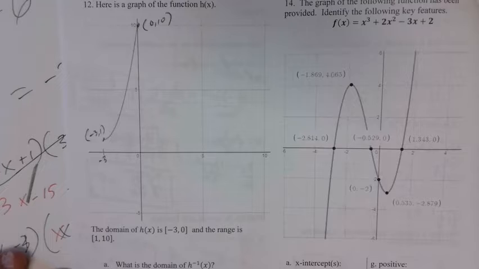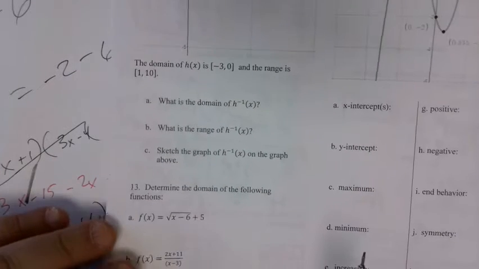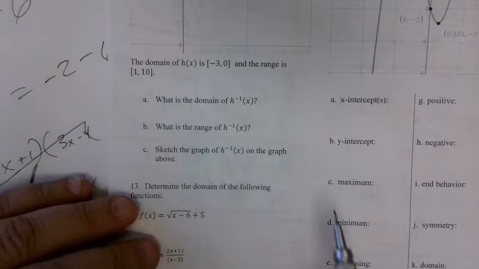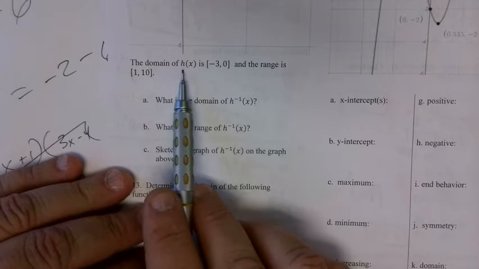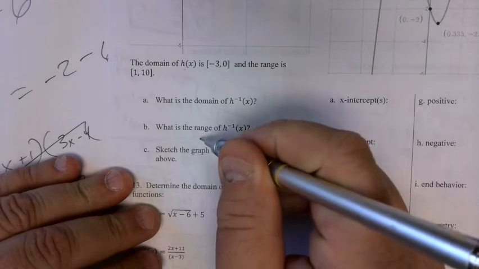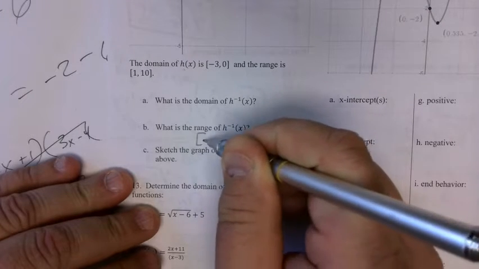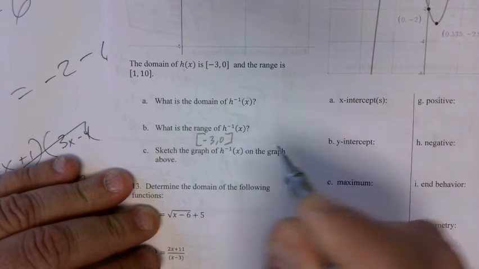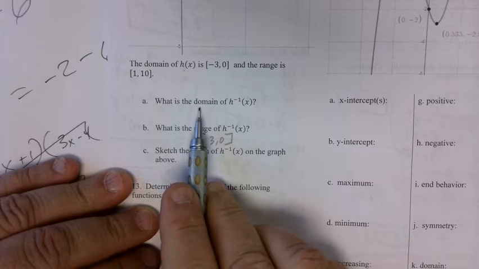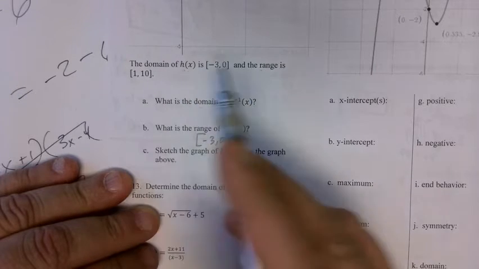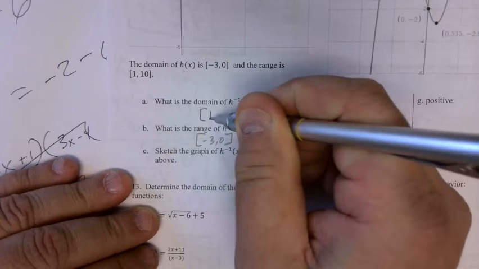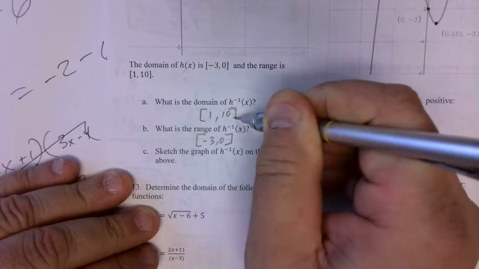What is the domain of h inverse? Oh, this is easy stuff, because remember, inverse functions switch their domain and range. So the domain of the function is the range of the inverse. So the range is -3 to 0, because that's the domain of the function. The domain is the range of the function.